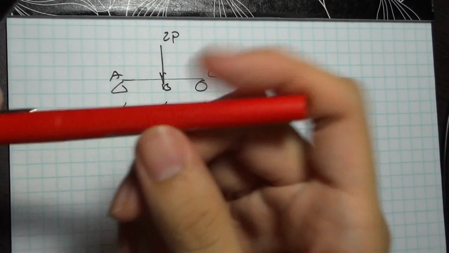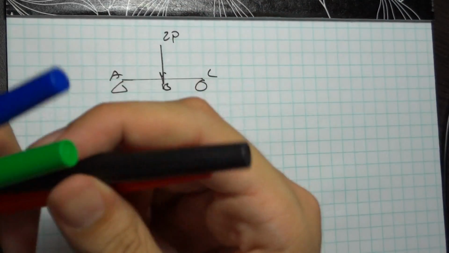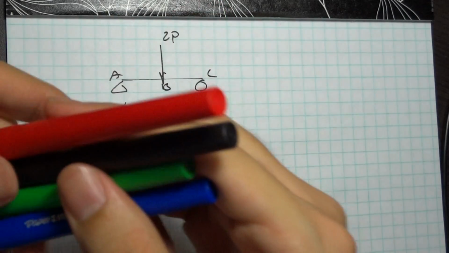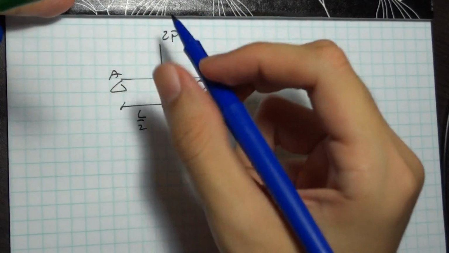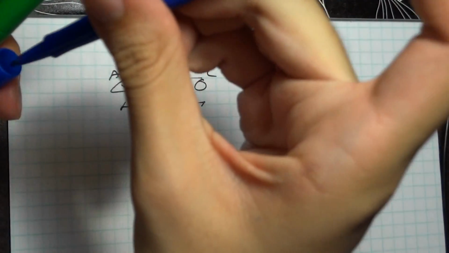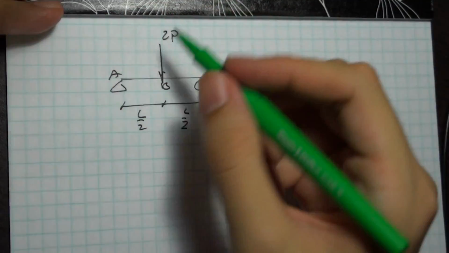Okay, so I think most of you will be able to draw the reactions right away. Let's not use red. Red is the psychologically intimidating color, and blue doesn't show up very well next to black. Let's do green.